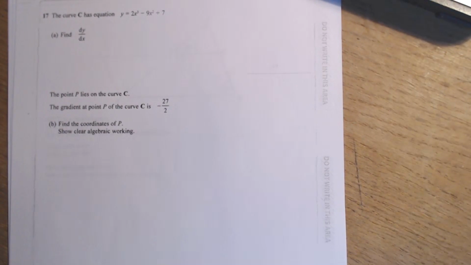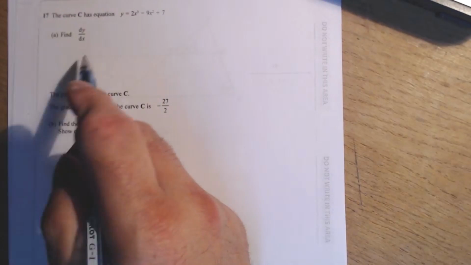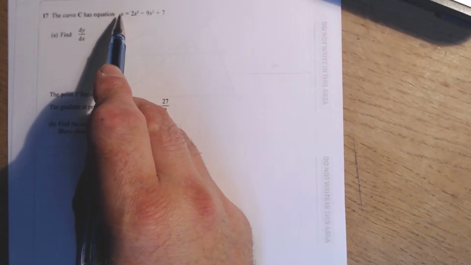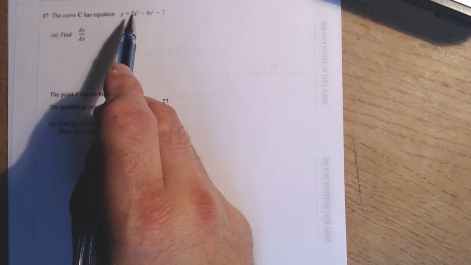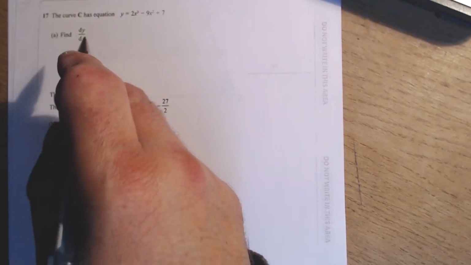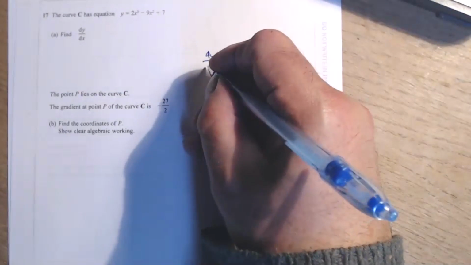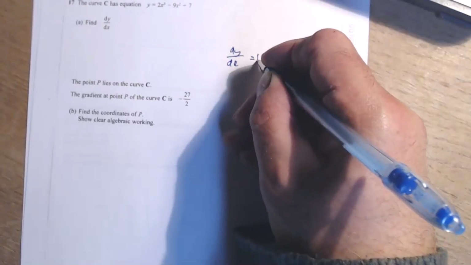So for the calculus, we're going to have to differentiate this. Now, remember how we differentiate. For each term, you multiply by the current power, and then secondly, reduce the power by 1. So dy/dx is going to be 3 times 2, so 6x.